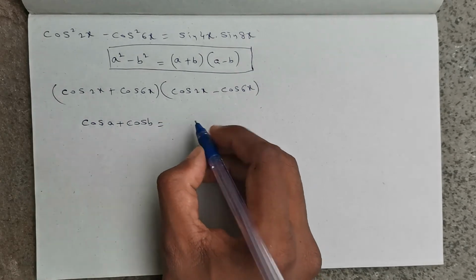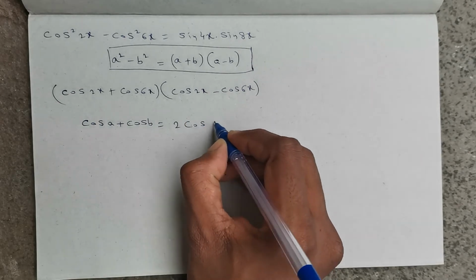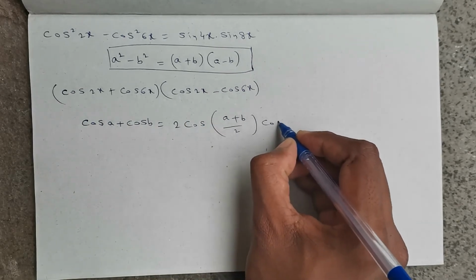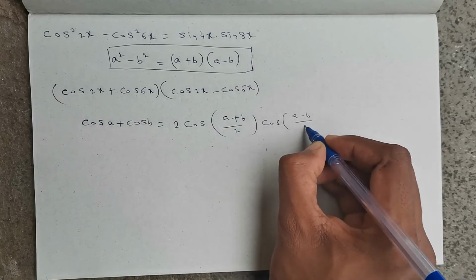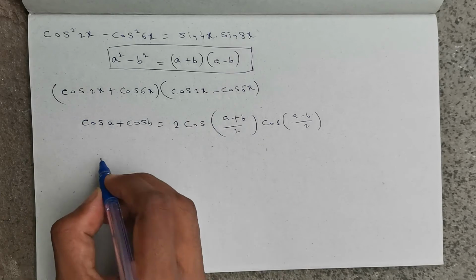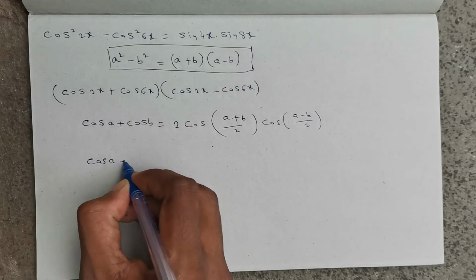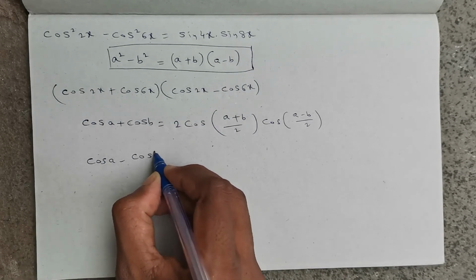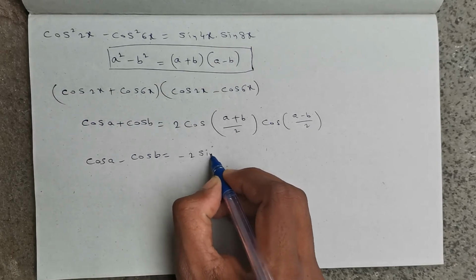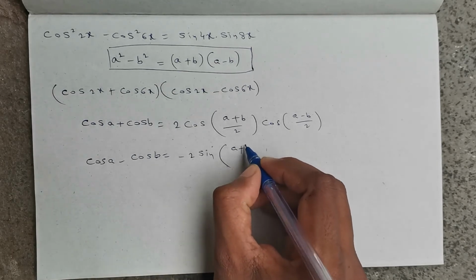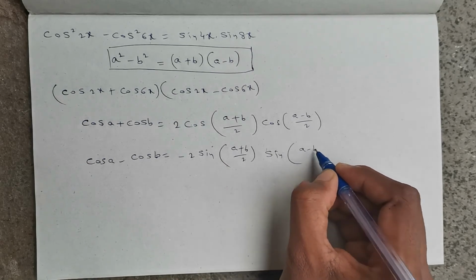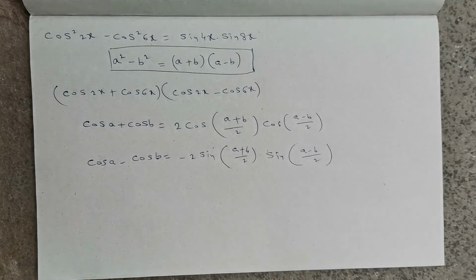Cos A plus cos B is equal to 2 into cos of (A plus B) by 2 into cos of (A minus B) by 2, whereas cos A minus cos B is equal to minus 2 into sin of (A plus B) by 2 into sin of (A minus B) by 2.